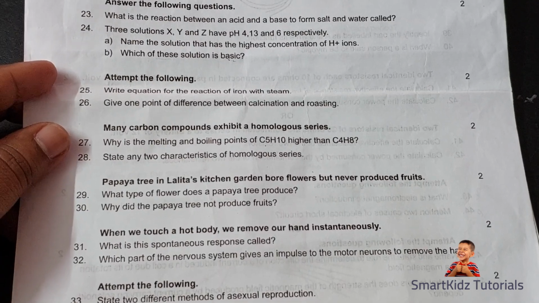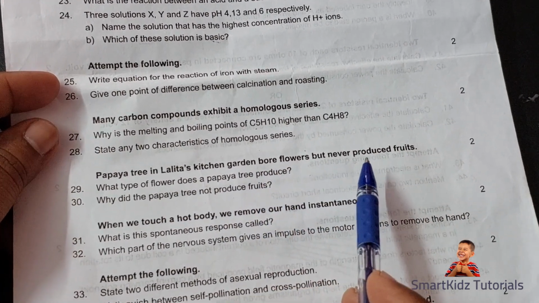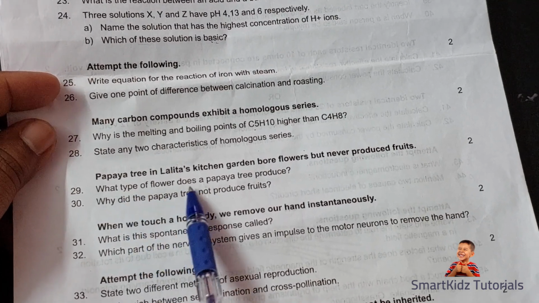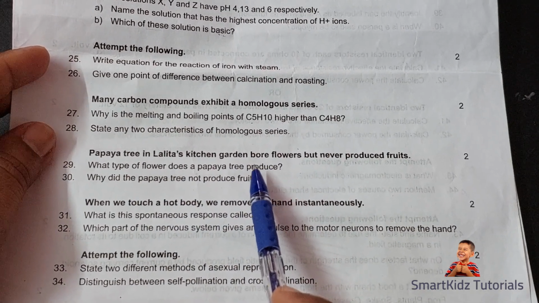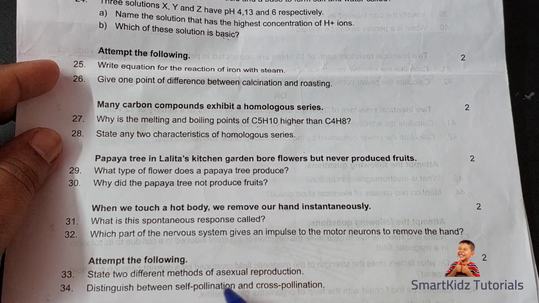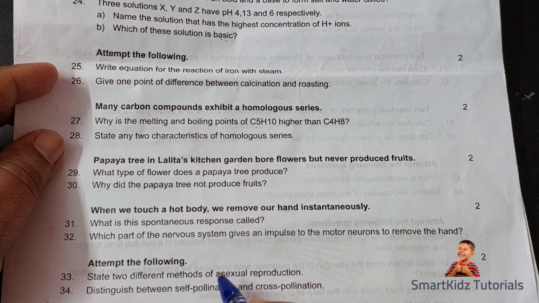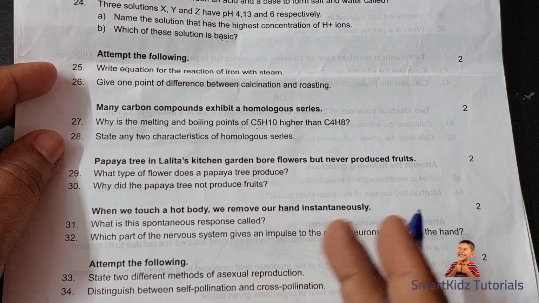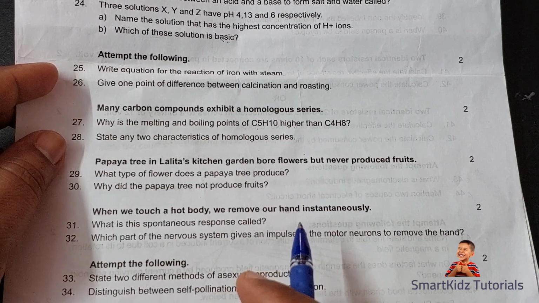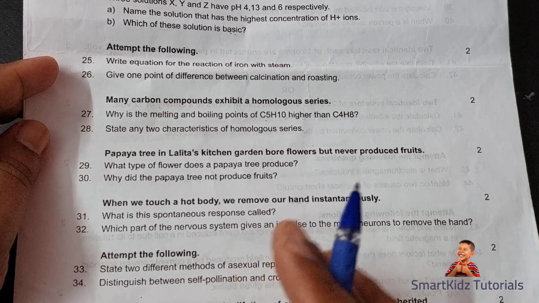Question number 29. It says the papaya tree in Lalita's kitchen garden bore flowers that never produced fruits. What type of flower does a papaya tree produce? A papaya tree produces unisexual flowers, either male or female. If you have papaya plants in your garden, in your backyard, have a look. Sometimes they will flower a lot, but that tree does not give any fruits, and you will wonder if it's a bad variety. You will think that it bore so many flowers but no fruits at all. That's not the case.